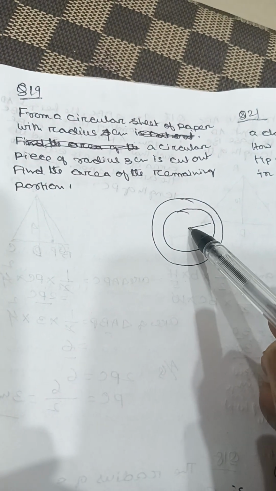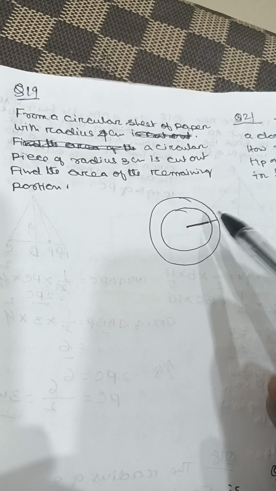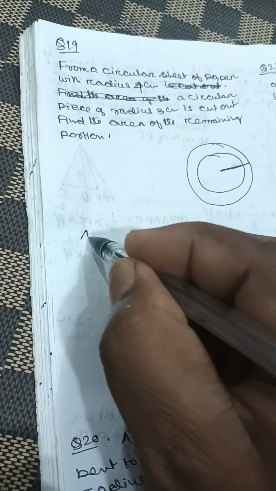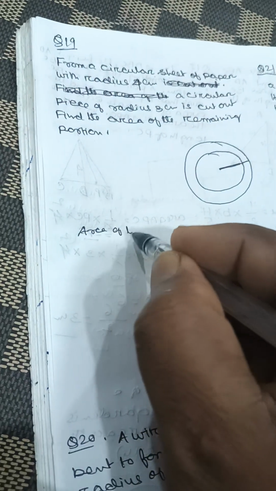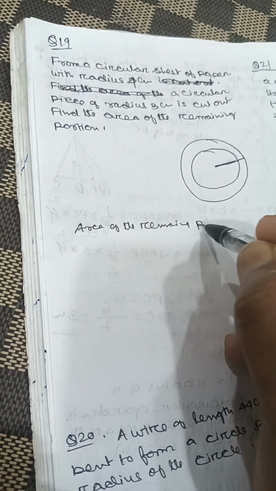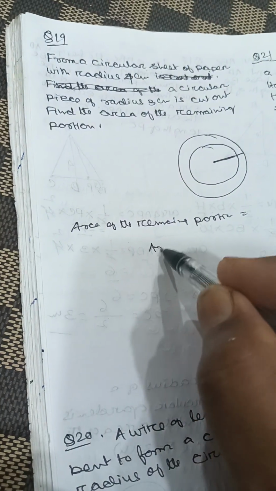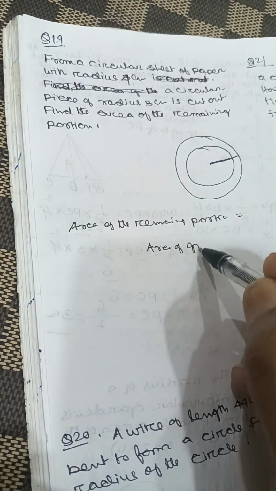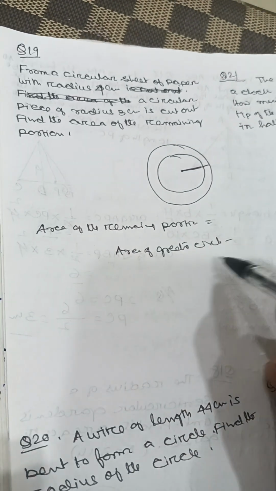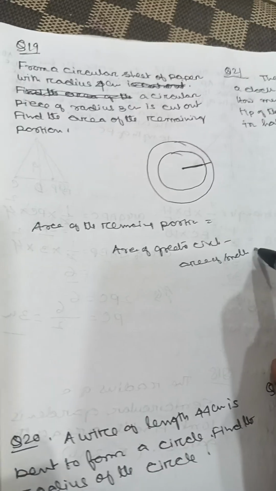Okay, so you see this its radius up to this is 3 and the greater one is 4. So area of the remaining portion, you write: area of the remaining portion is equal to area of greater circle minus area of smaller circle.